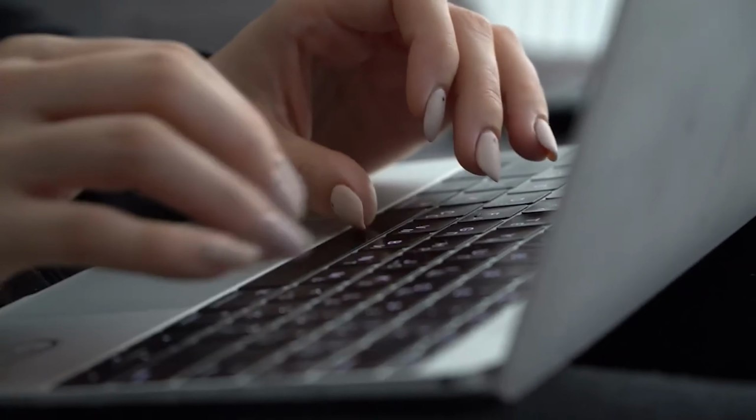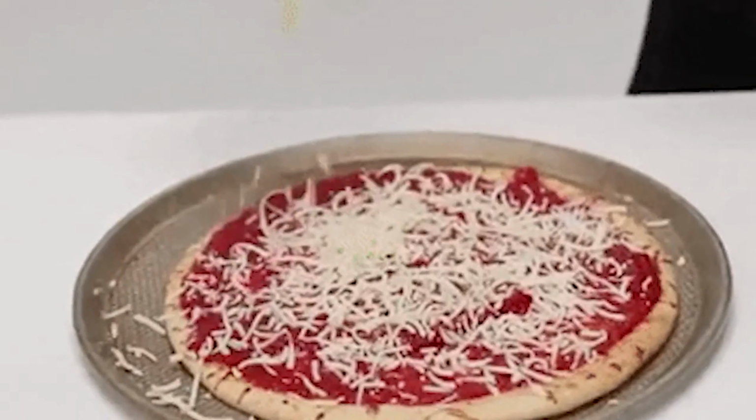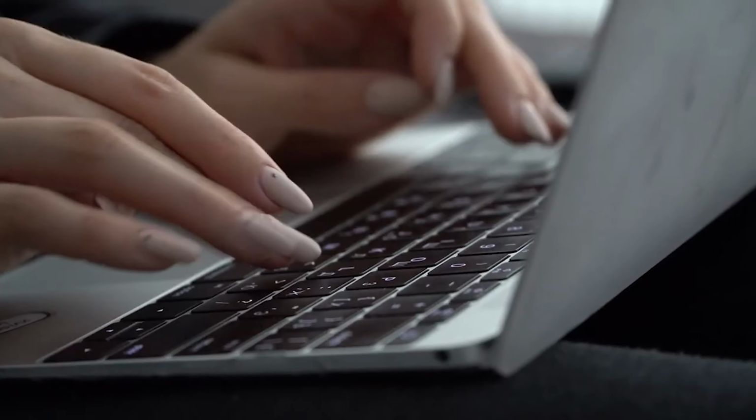So a lot of people ask the question, is 16 gigabyte really enough for a brand new MacBook Pro? For me, it's like asking, is a small pizza enough? It really depends on your appetite, right? For most people who are just browsing the web, streaming videos, working on documents, even some light photo editing and video editing, the 16 gig version is going to be more than enough.